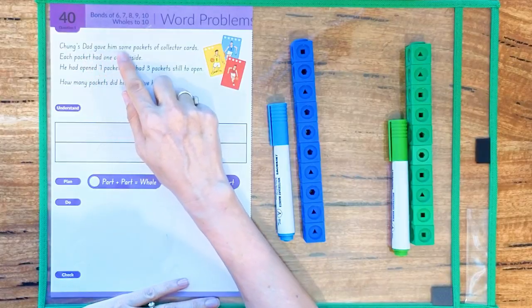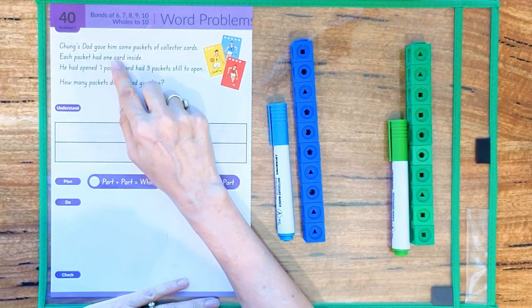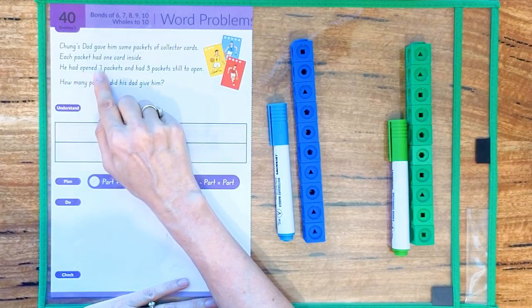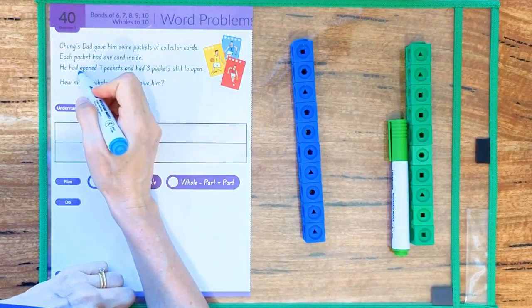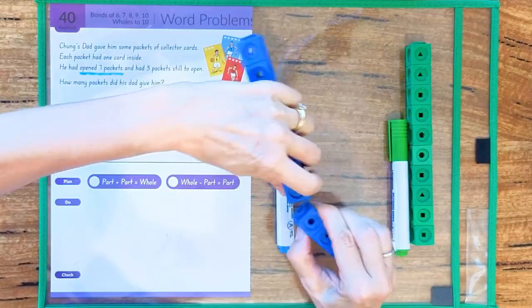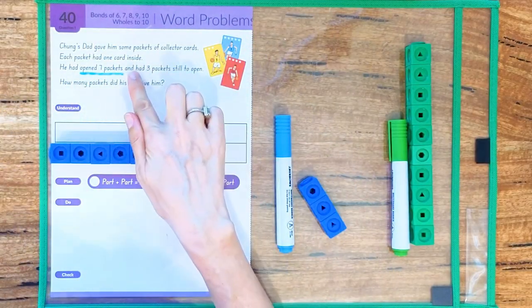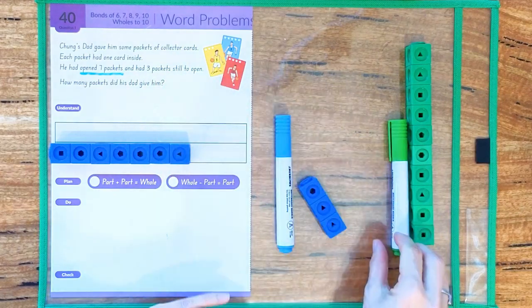Sean's dad gave him some packets of collector cards. Each packet had 1 card inside. He had opened 7 packets. This is my first part, the opened 7 packets. I'll put them in the part section. And had 3 packets still to open.